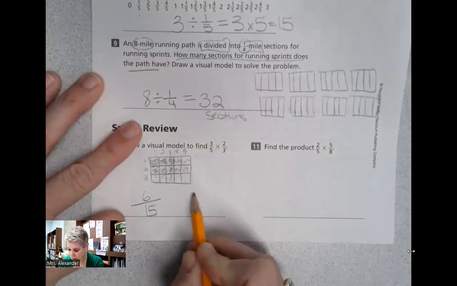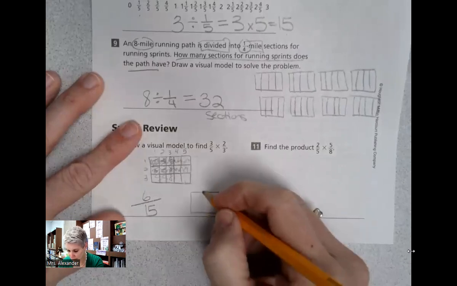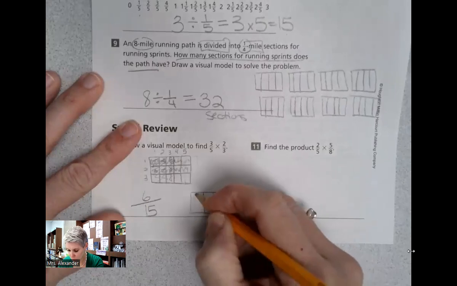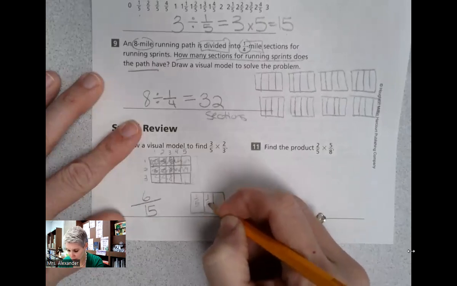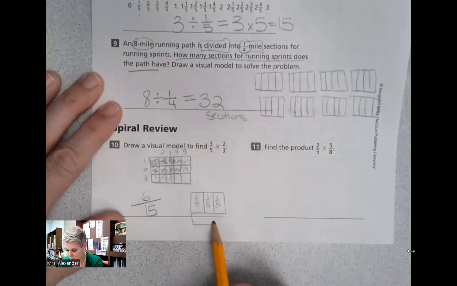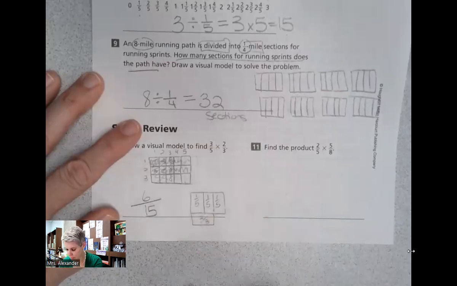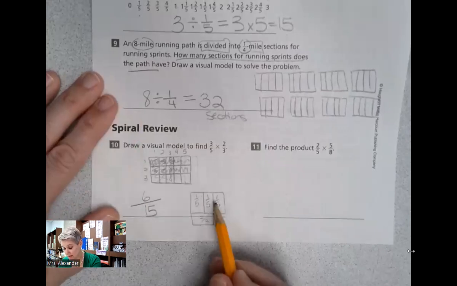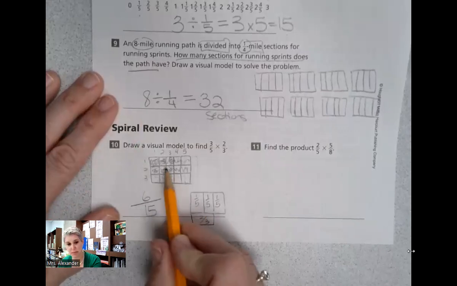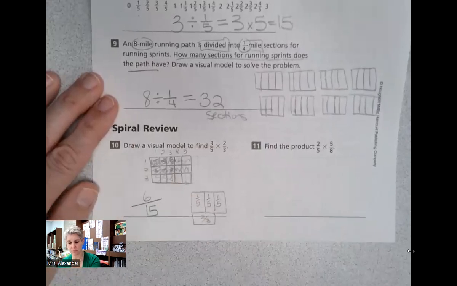Or if I start off showing 3/5, if each of these is 1/5, if I have 2/3 of those, how much do I have? 2/3 of 3/5. Could I do it that way? I could show it. I don't know that it exactly shows me the area like this one. I prefer the first one I did.